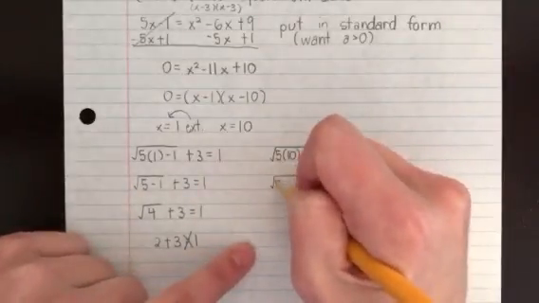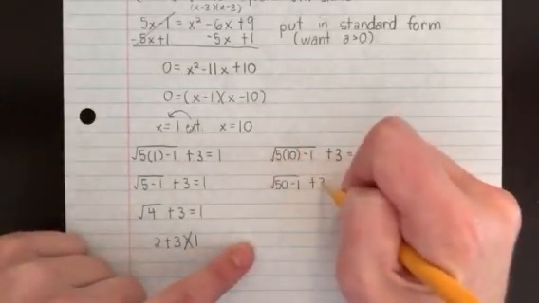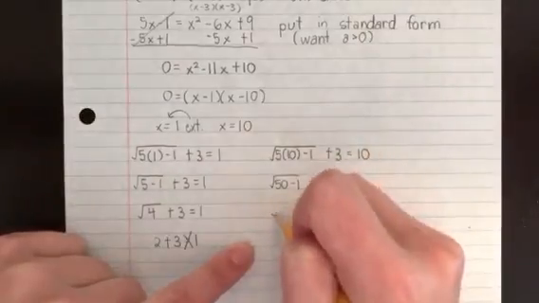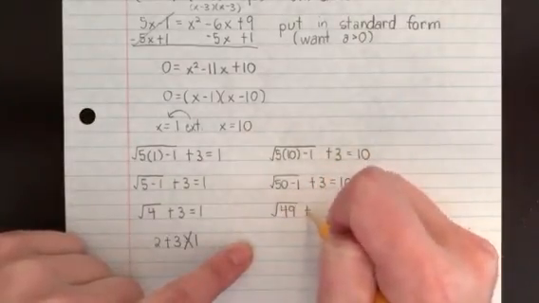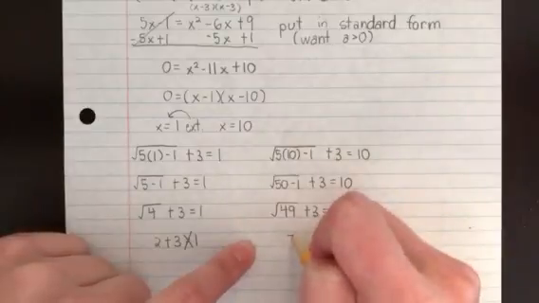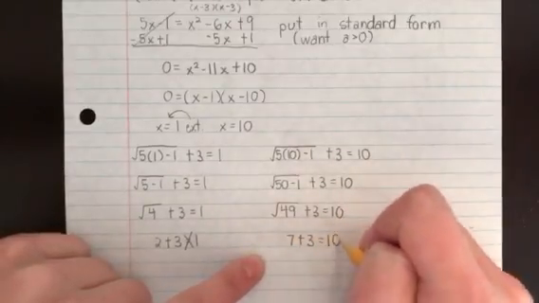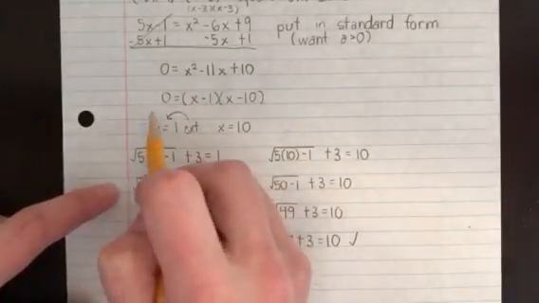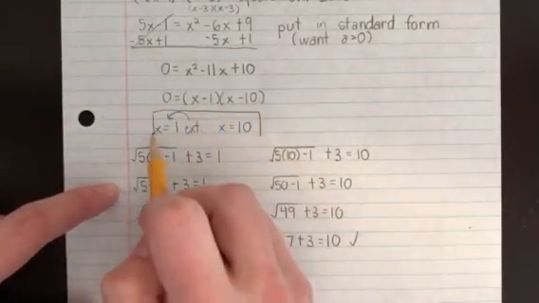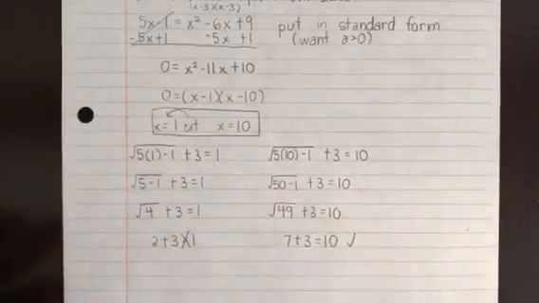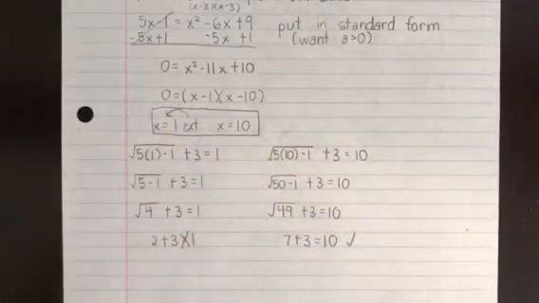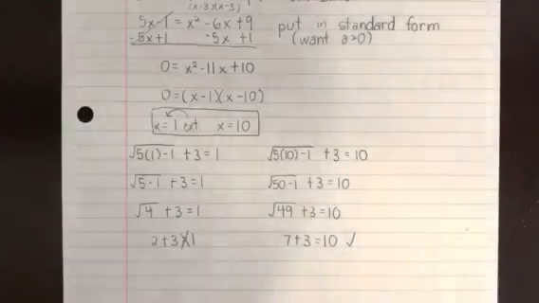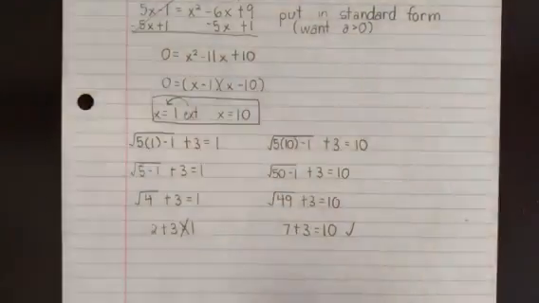So here we've got square root of 50 minus 1 plus 3 equals 10. And yeah, that's going to work because that's square root of 49 plus 3 equals 10. That's 7 plus 3 equals 10, and that's true. Okay, so this is our true answer, but x equals 1 is an extraneous solution. Okay, so we'll box both, but we need to designate that x equals 1 as extraneous. Okay, so let us move on to another example.